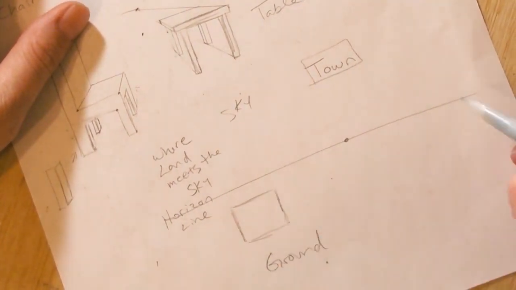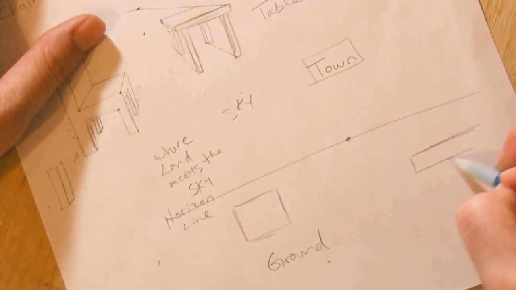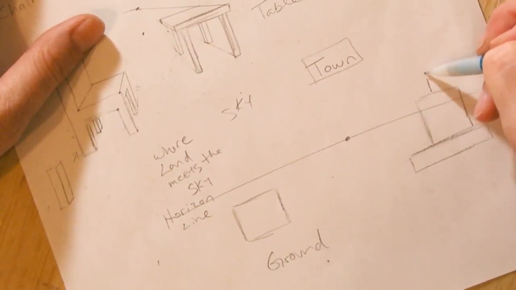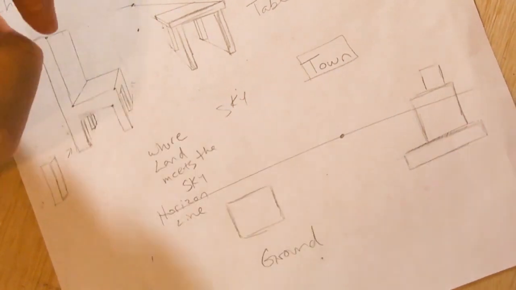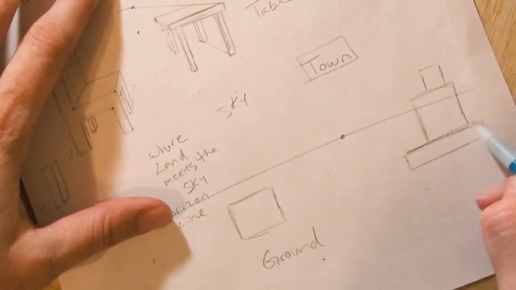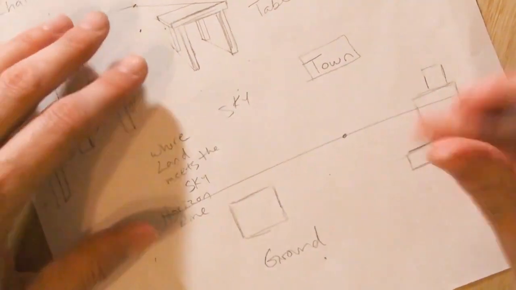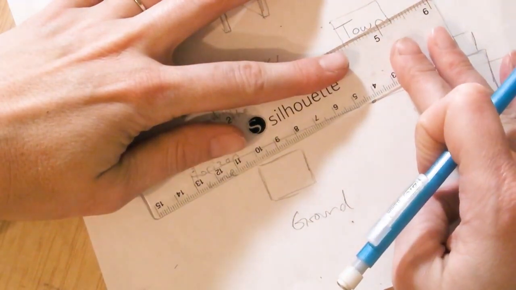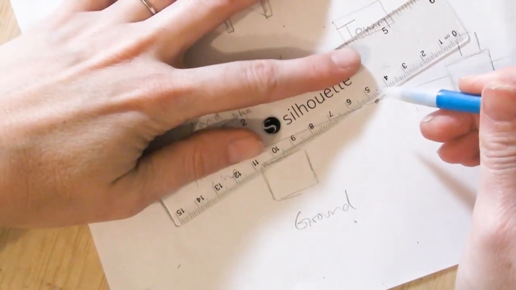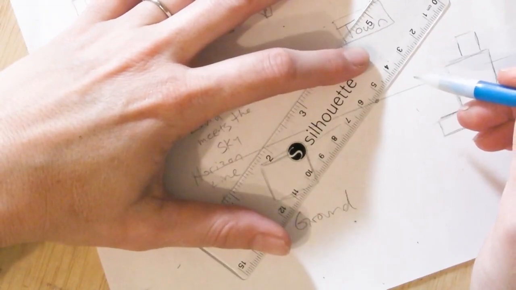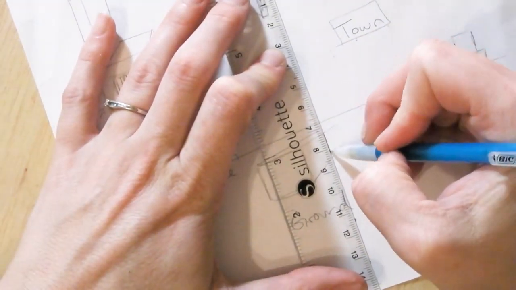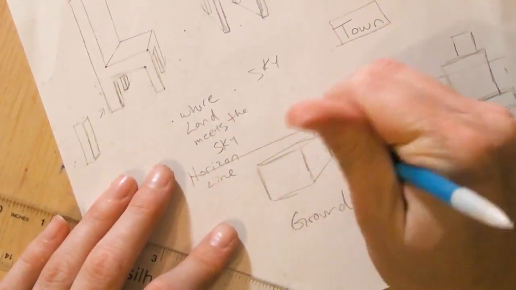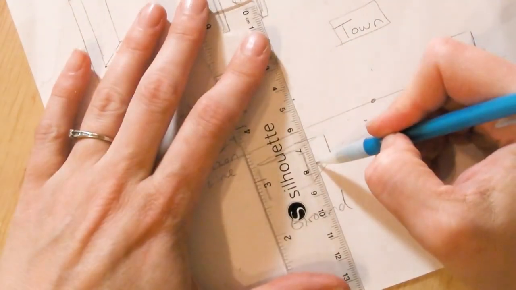I'm drawing the shape of the side of my building, which looks like a square. And then I'm drawing another building, and I'm stacking shapes on top of each other. Now I'm going to take each corner of the shape to the vanishing point. And I'm going to decide how big I want my building, or wide, and draw my parallel lines.